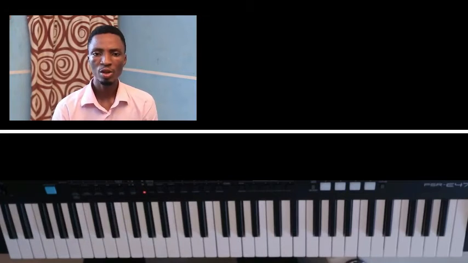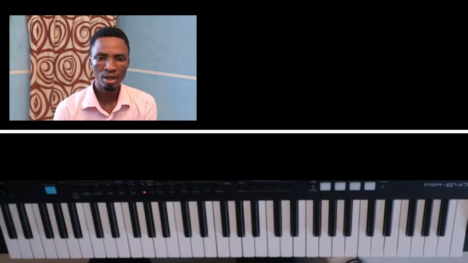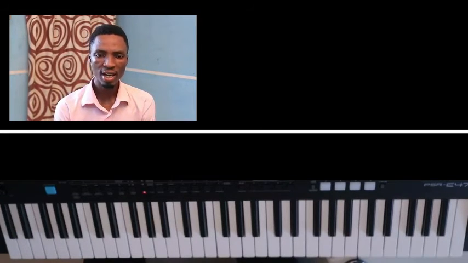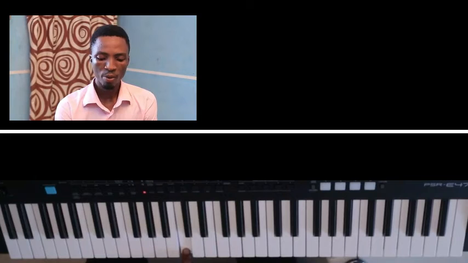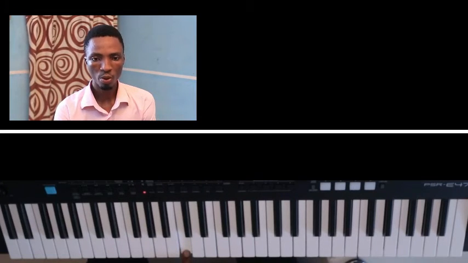Now I'll be playing some notes, and you will not be seeing the notes, but you will hear them. Try to guess the correct solfa notes that I am playing. I'll start on the key note C as do. So whenever I play notes, try and get the right sound. Do. So I'll play another note.